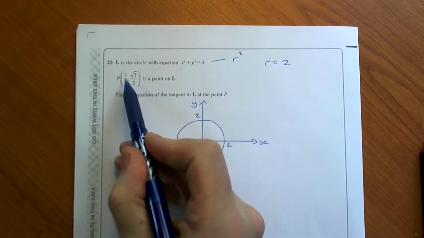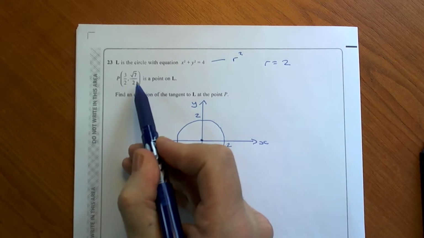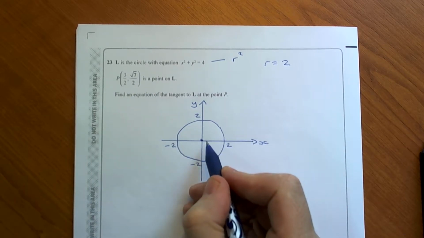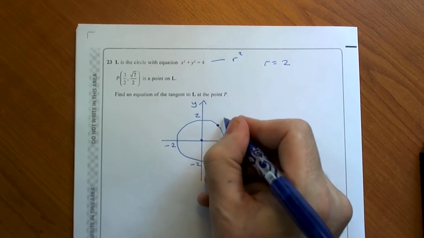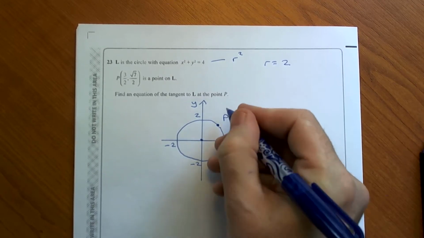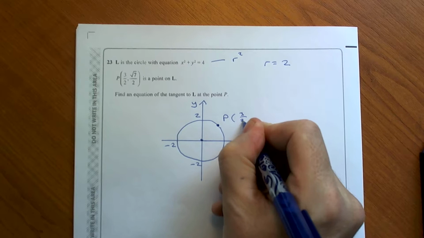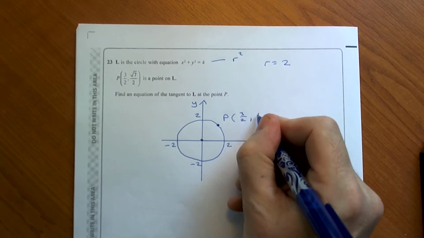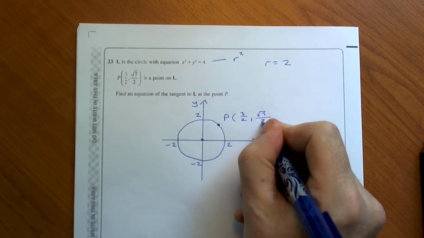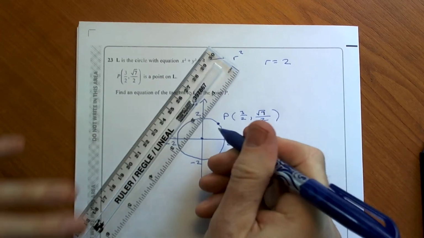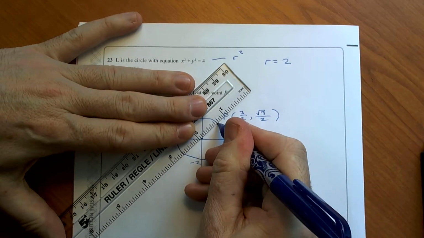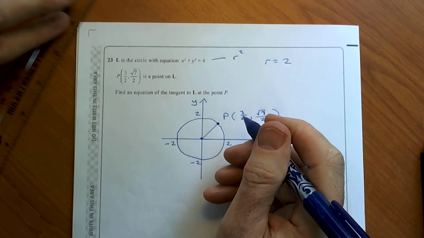Now it says P is the point 3 over 2, comma, root 7 over 2. So 3 over 2 is 1.5, so it's going to be somewhere up here. That's our point P. So I'm going to put P is 3 over 2, comma, root 7 over 2. Now, let's draw in this radius, because this is the thing that's going to help us here.